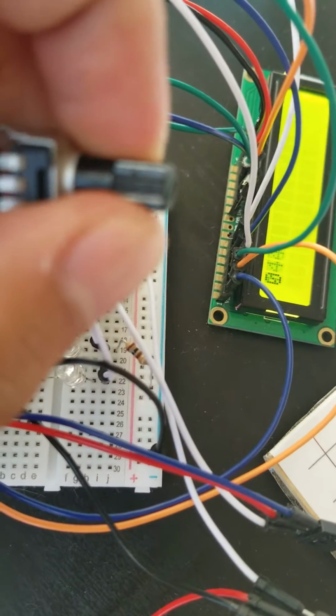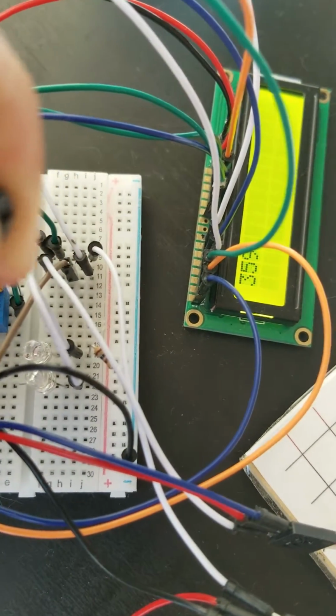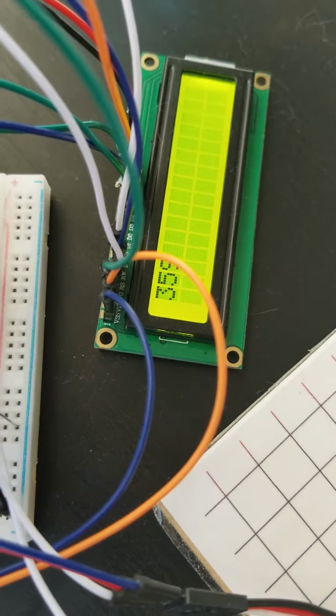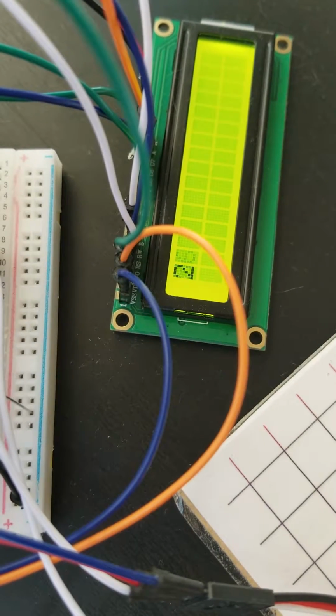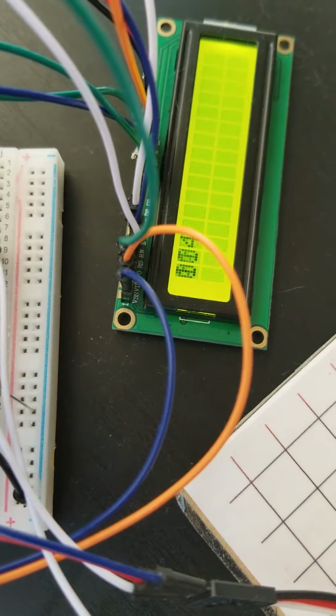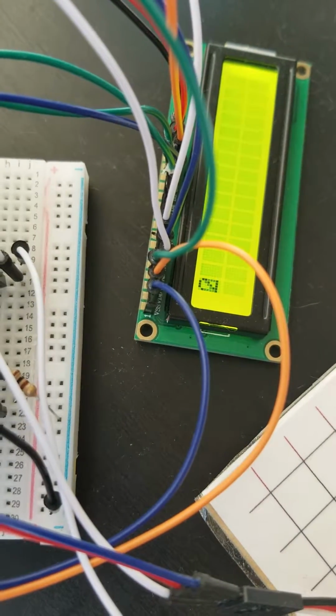It'll be easier if you see it like this. As I turn it here, you see the number increasing, and it increases to a maximum of 360 degrees. I'll turn it back. And so you see a full rotation is measured through the LCD screen. So that was the first part of the lab.